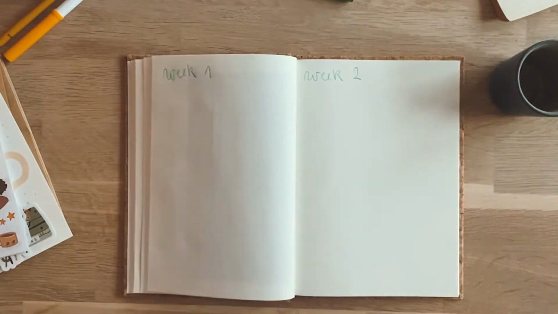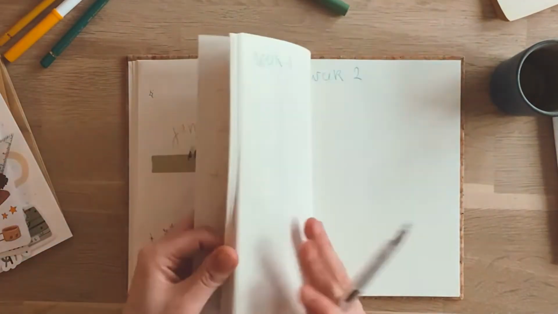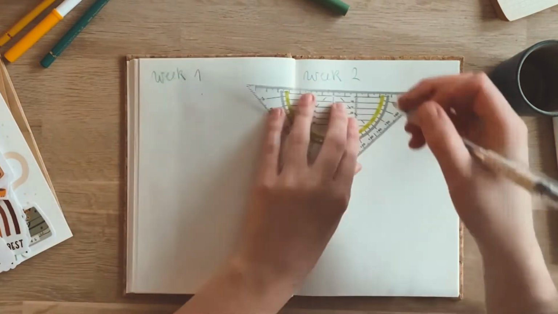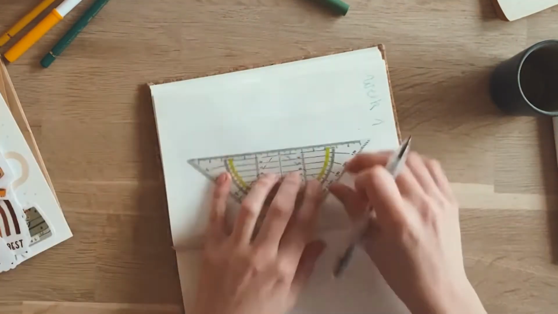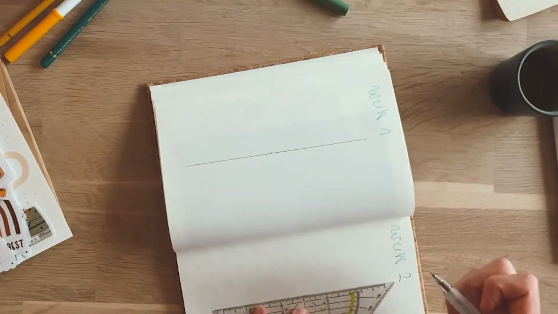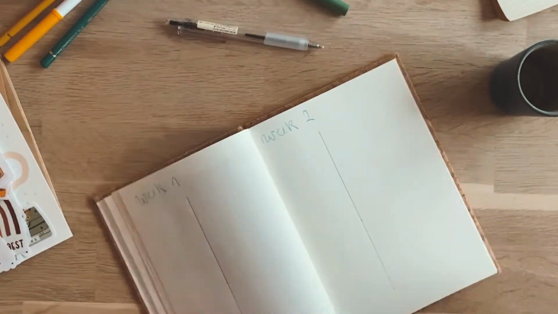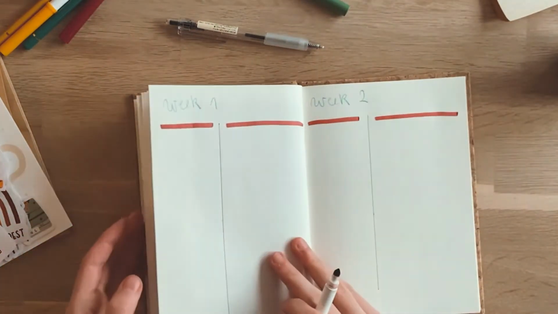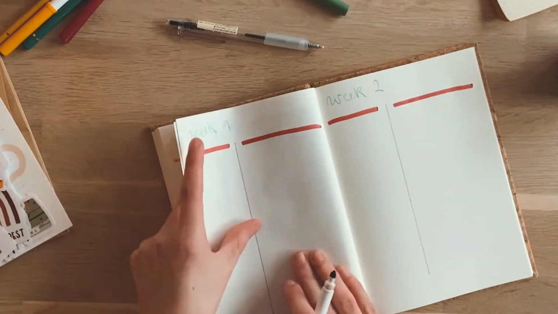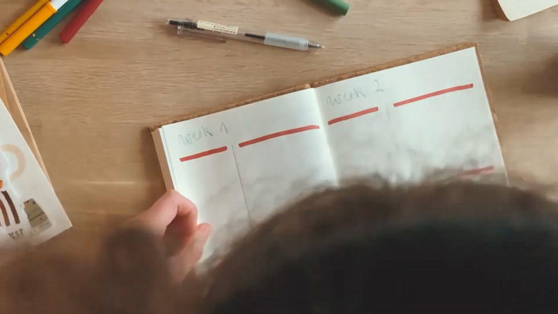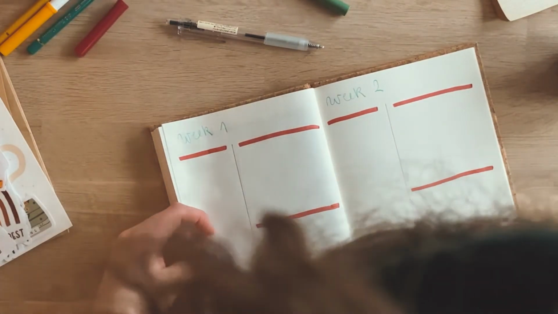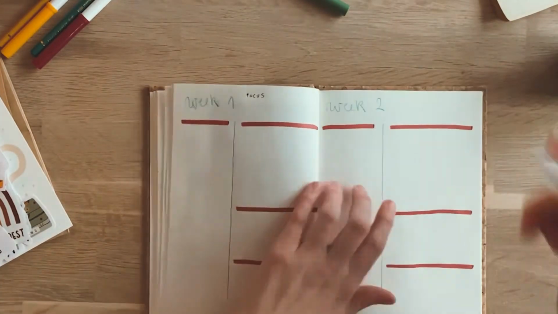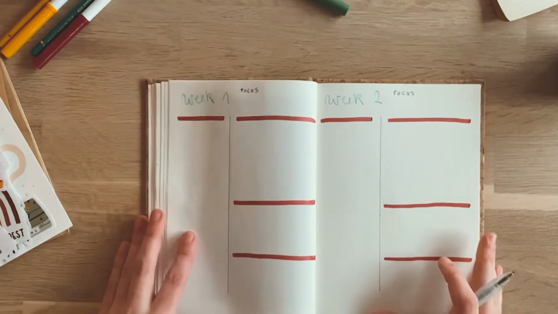And then for the weekly spread, I don't know if you noticed in the flip through, but halfway through January, I switched to a different spread because I wasn't really using the weekly overview that much. So now I just have one page for each week. And then on the left side of the page, I have a column for to-dos. And then on the right side of the page, I have 3 sections, which is one for relaxation, one for fun things that I'm gonna do that week, and one for notes. And then at the top, I'm doing a focus space where I can just write what I want to focus on that week.